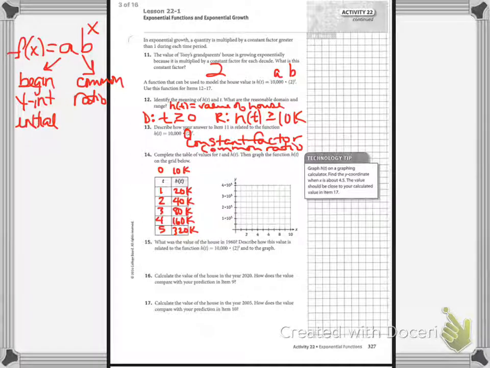I'm sorry, it's not 10,000. It's 100,000, if I remember right. 1, 2, 3, 4, 5, yeah, it's 100,000. So we're going to actually have to start way down here. It's really small, and we don't get to 160,000 until 4 years. So we're about here. We're close to 100,000 at 3. So it's just going to go up like that.